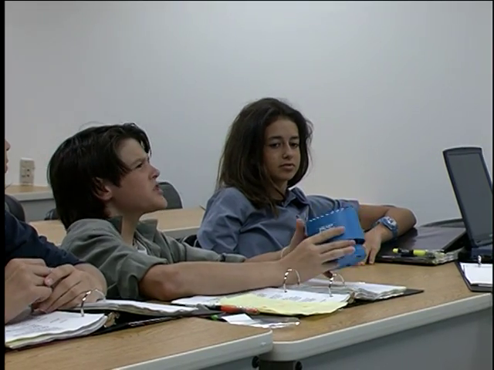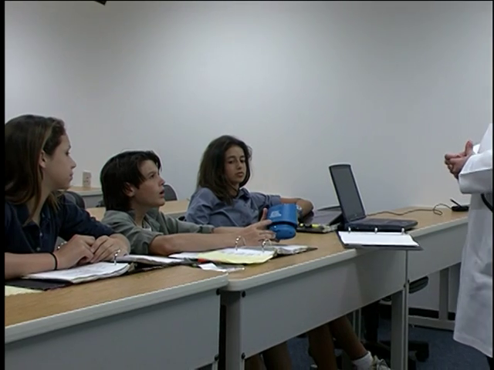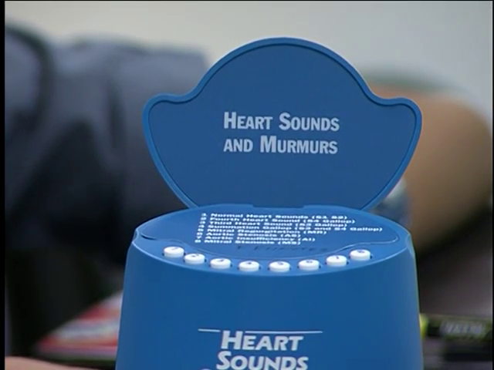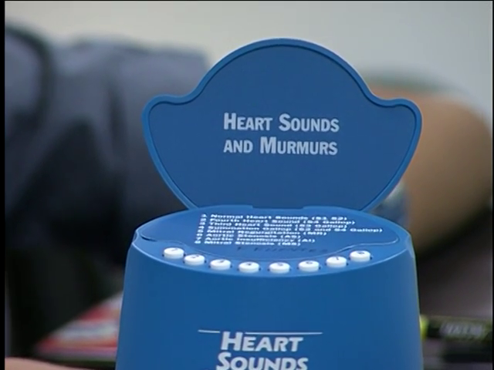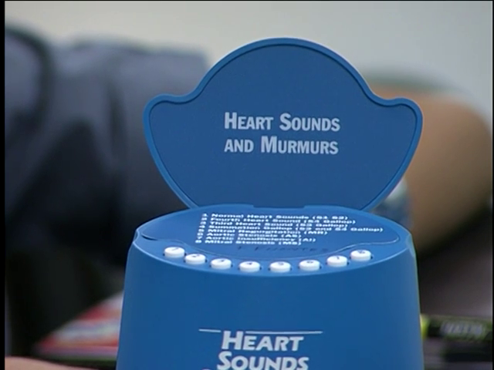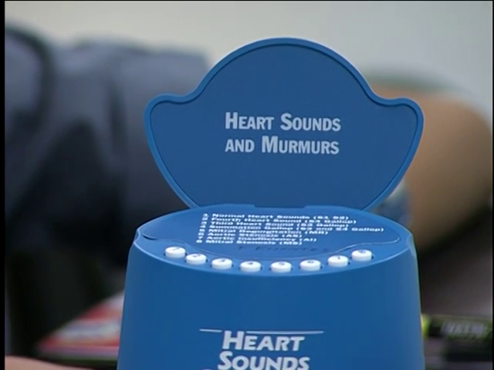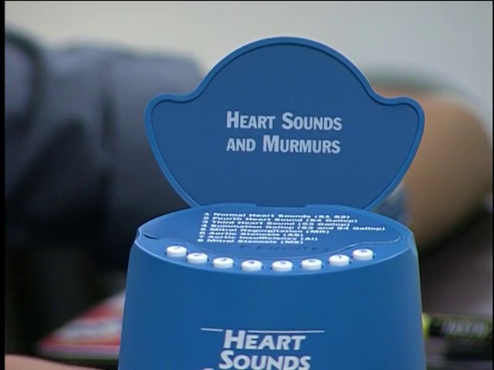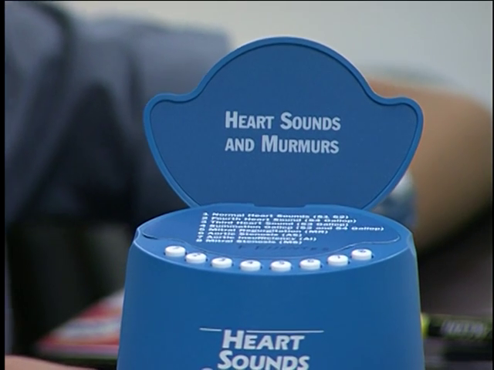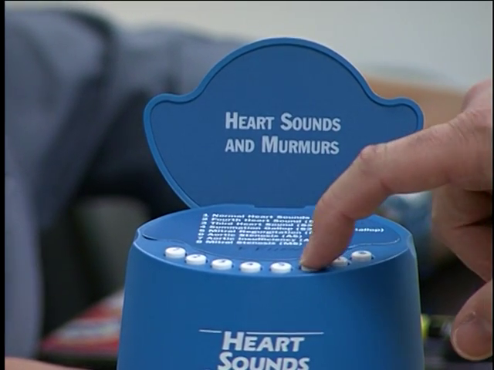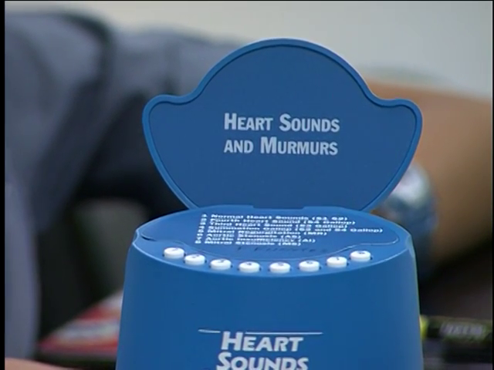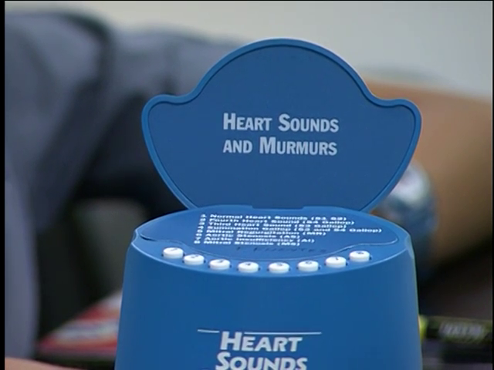Dr. Fuentes, what does this do? Well, this is a simulator for heart sounds. As you know, the heart has different sounds, the first and the second heart sound. Sometimes people with pathology or with abnormalities in the valves or a hole in the heart may have different sounds. And they sound something like that. This is a patient with a leakage in the mitral valve. It's called mitral regurgitation.